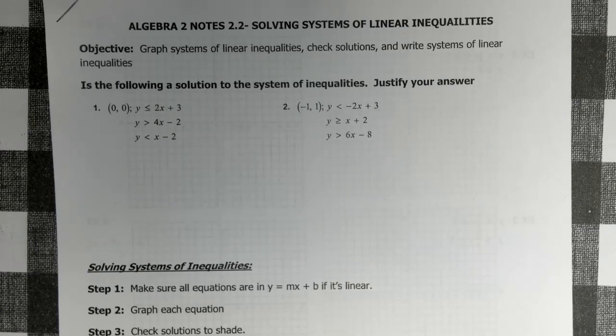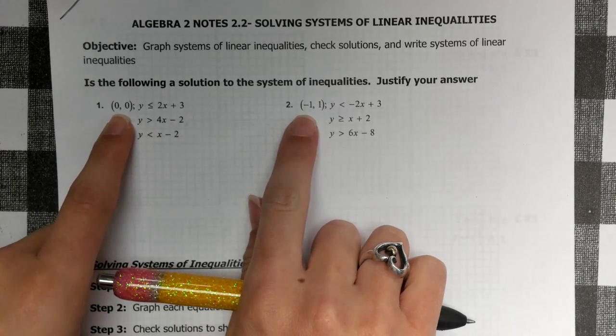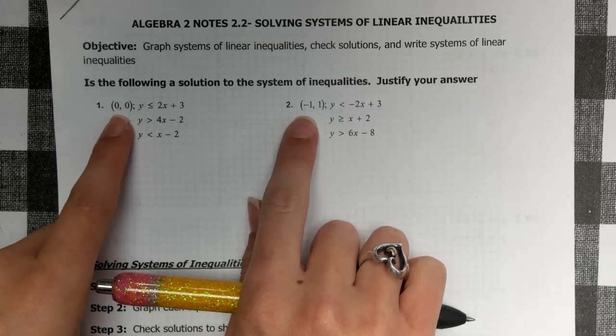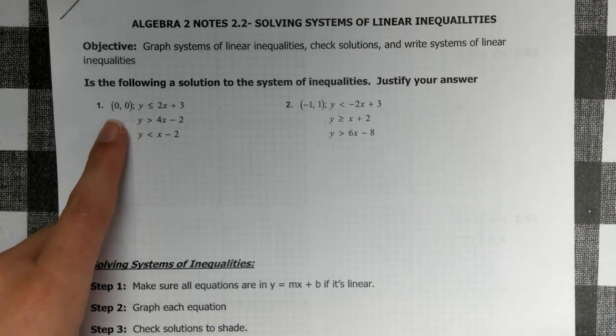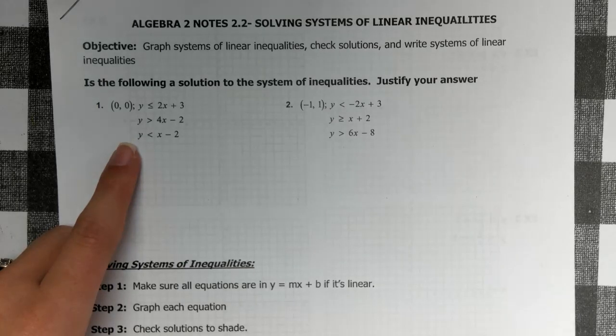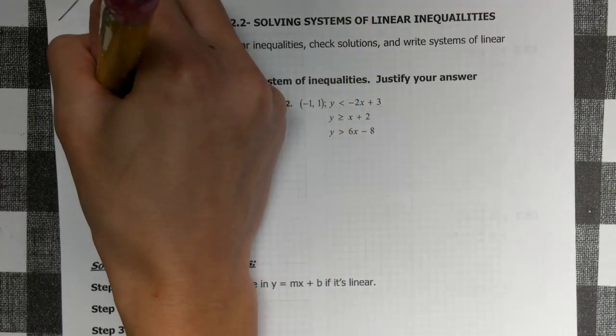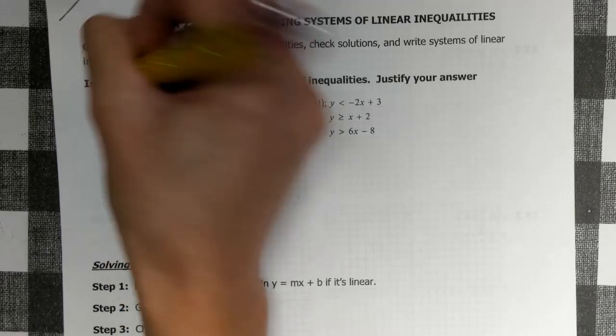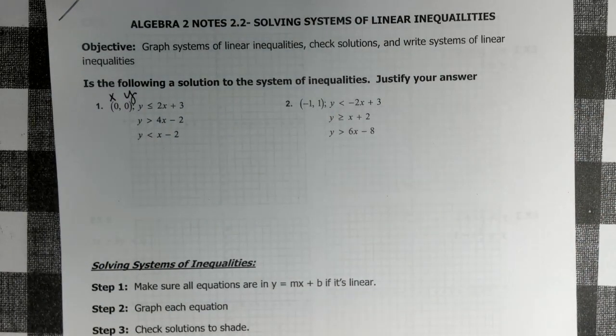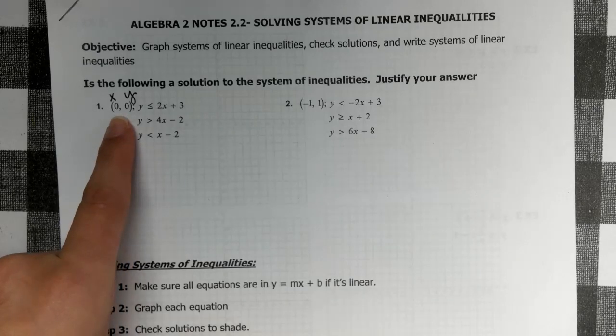For the first 2 questions, it gives us a system of 3 inequalities, and it wants to know if the ordered pair that I give you is a solution to the system. For it to be a solution, it has to be true for all the functions or equations or inequalities in the system. If I have 2 inequalities, it's got to be true for both. If I have 3, it's got to be true for all 3. Here, I'm going to use my calculator instead of plugging it in by hand. I know my ordered pairs are always x, y.